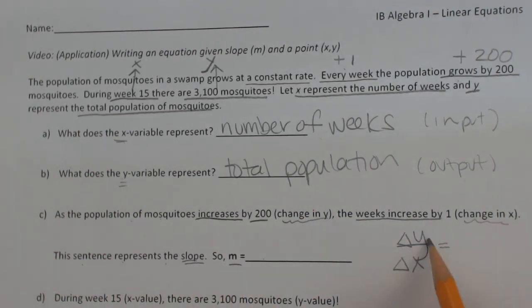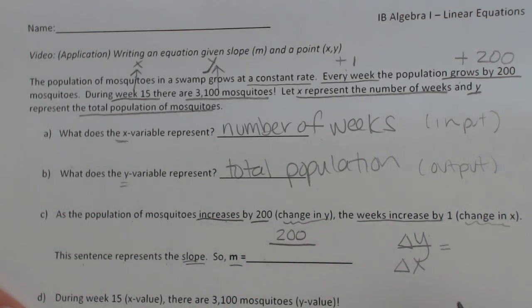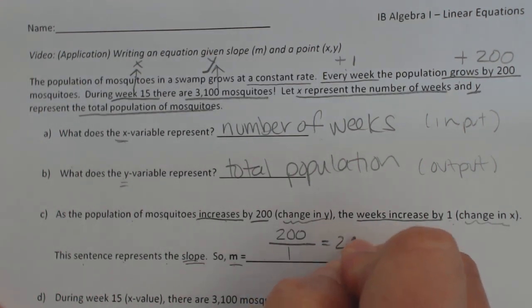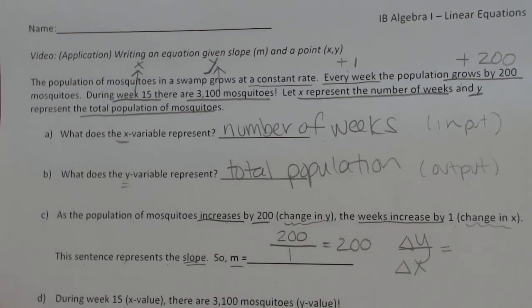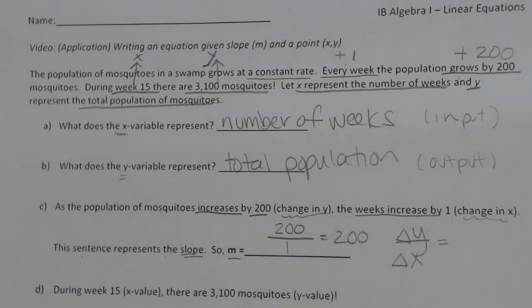So M equals, well, let's see what our ratio is. So change in Y increases by 200, so that's positive 200, divided by our change in X. Our change in X is an increase of 1, so over 1. So 200 over 1. You may reduce that to 200, which will be nice because we are going to be using that for our slope when we find our equation coming up.